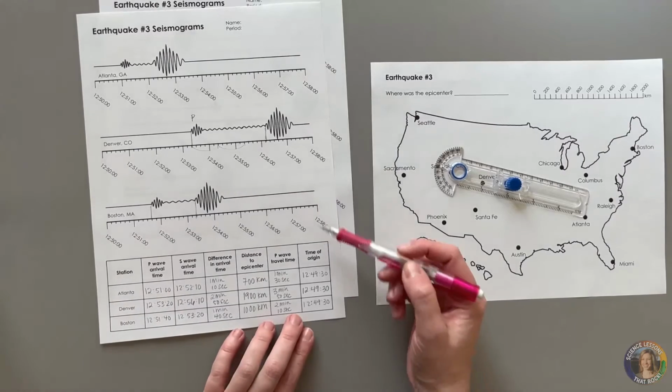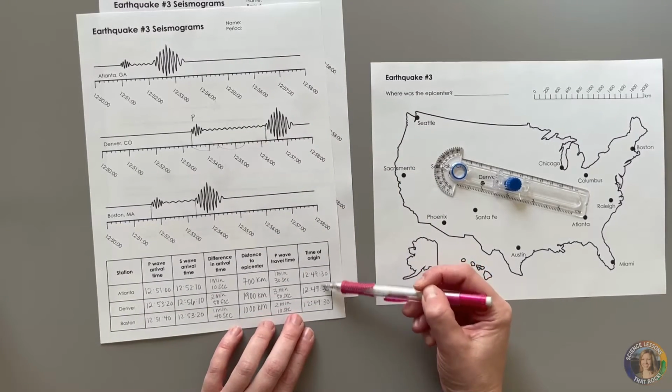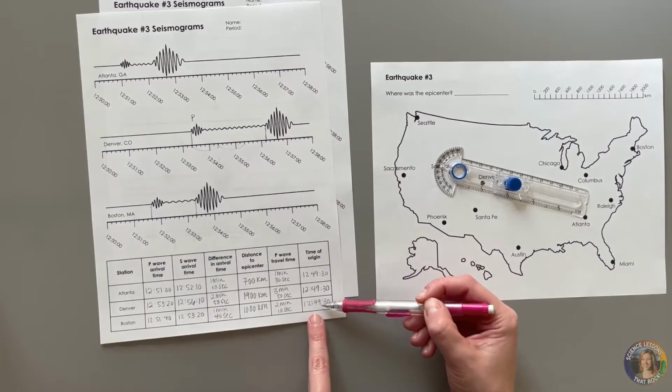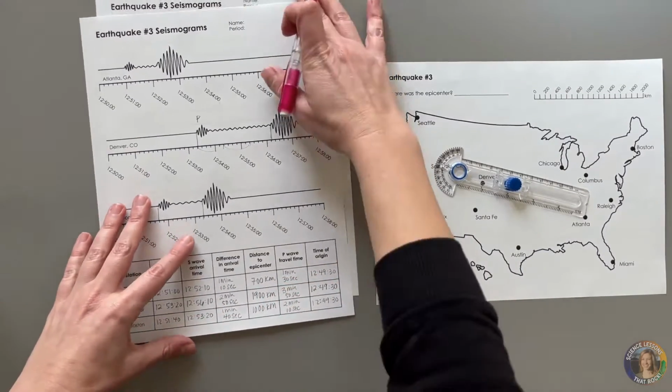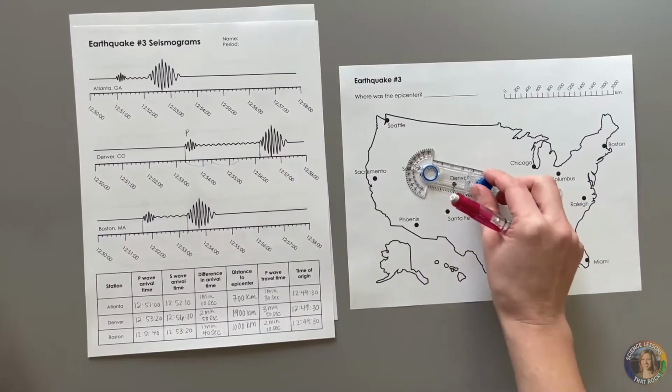Another way to double check that their answers are correct, if you're using the tougher version, is that the time of origin obviously wants to be the same for each city. So the earthquake happened at the same time, which was 12:49:30, and then this is the time that the P waves showed up.